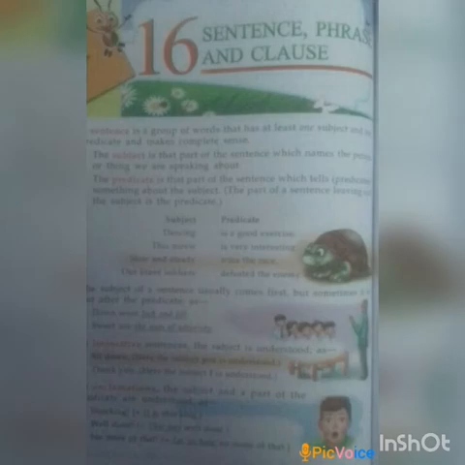The subject of a sentence usually comes first, but sometimes it is put after the predicate, as: Down went Jack and Jill. Here, "Jack and Jill" is the subject. Sweet are the uses of adversity. "The uses of adversity" is the subject.